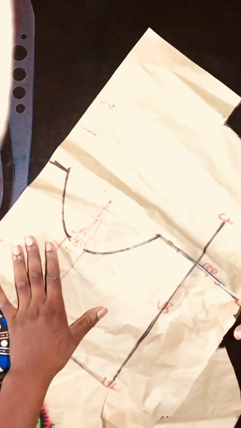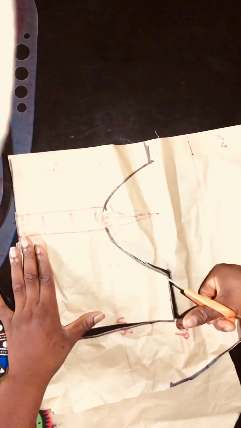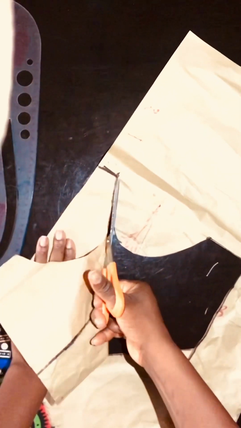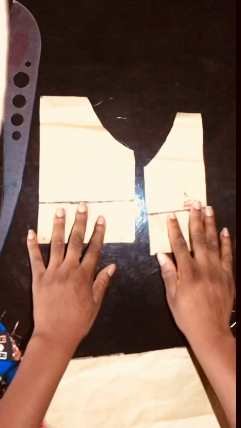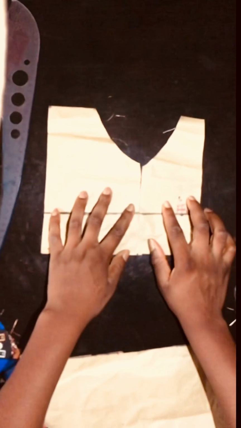Please look at the way I'm cutting it and cut yours the same way. After cutting, this is what I have here. I'll be gluing my 2 patterns this way. I'll bring in another paper to glue these patterns together because I don't want it to be in pieces. I want it to be just one piece.